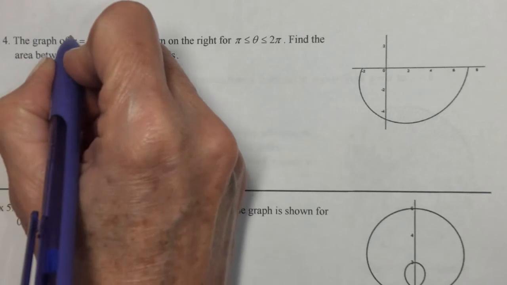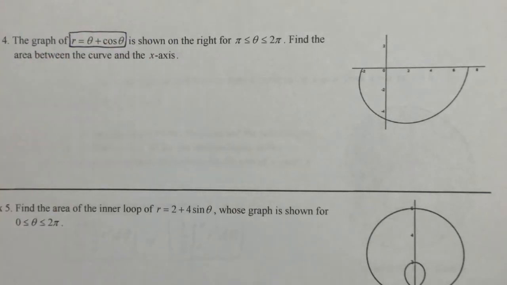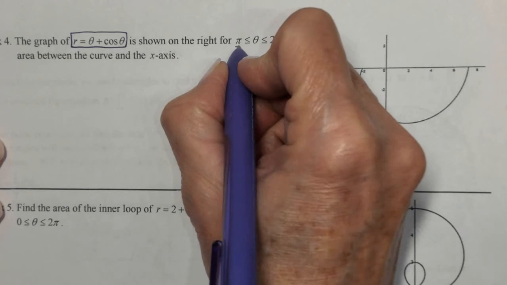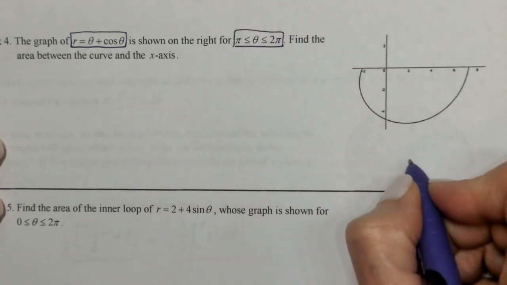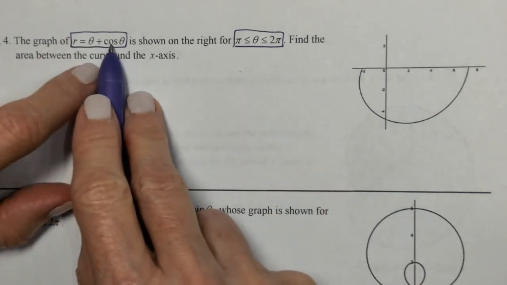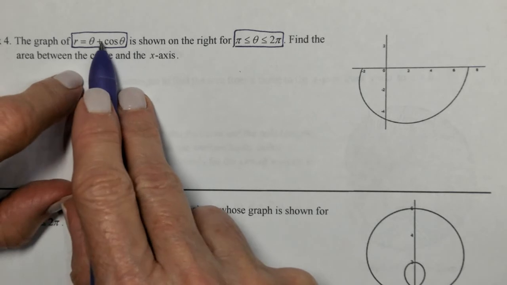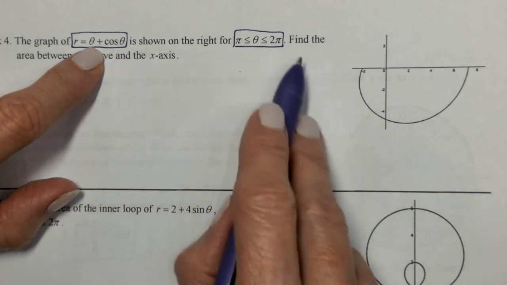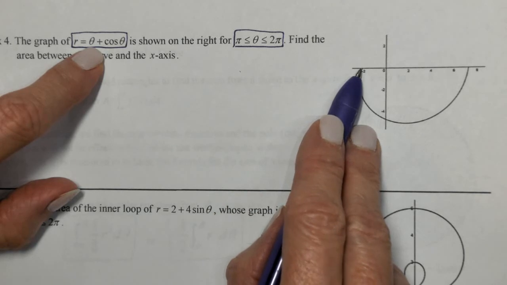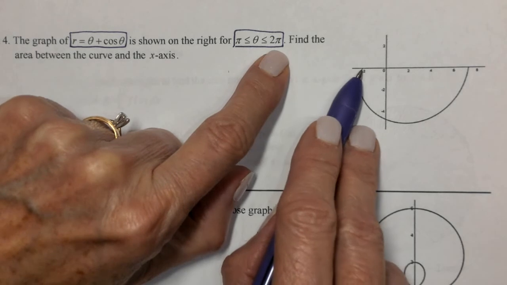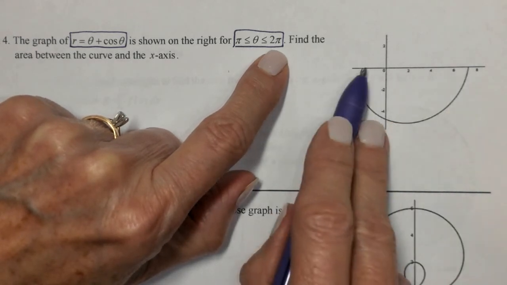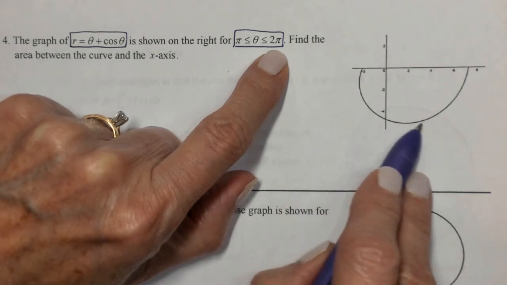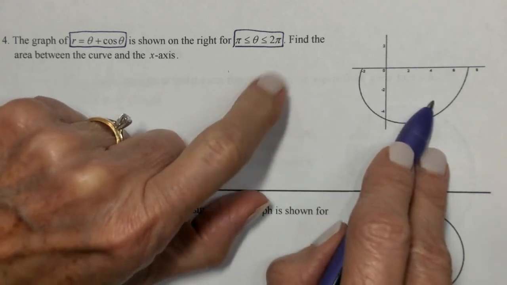All right, so this shown is the graph of r equals theta plus cosine theta. That is not one of our known things. Okay, theta plus cosine theta. And it says that it is shown on the right for pi to 2 pi. Now first of all, let's look at this. When theta is pi, cosine of pi is -1. Pi plus -1 would be pi minus 1, so 2.14159, blah, blah, blah. That's what that point is right there. So that's when theta is pi. As theta moves towards 2 pi, it makes sense that the curve is going to look like this, or that the curve is going to be where I see it, namely in quadrants 3 and 4, right?